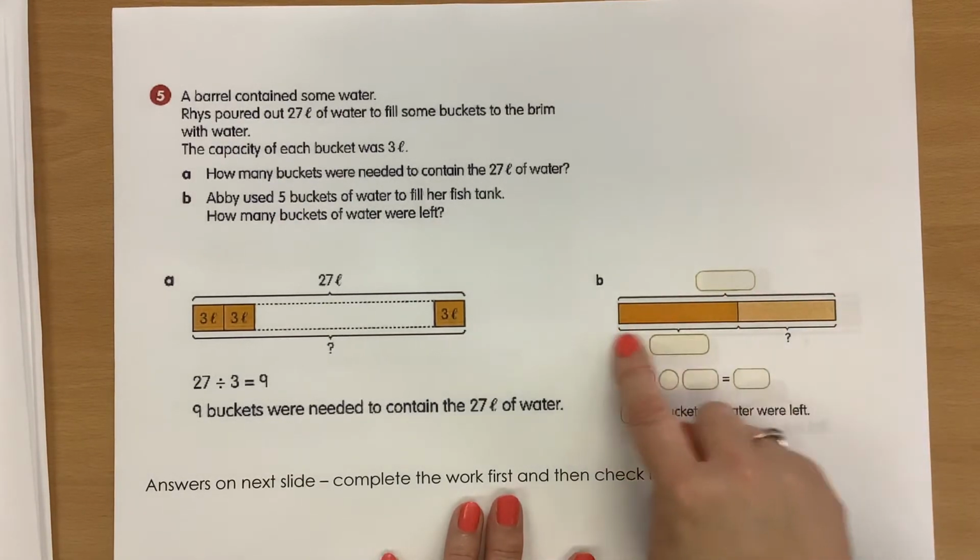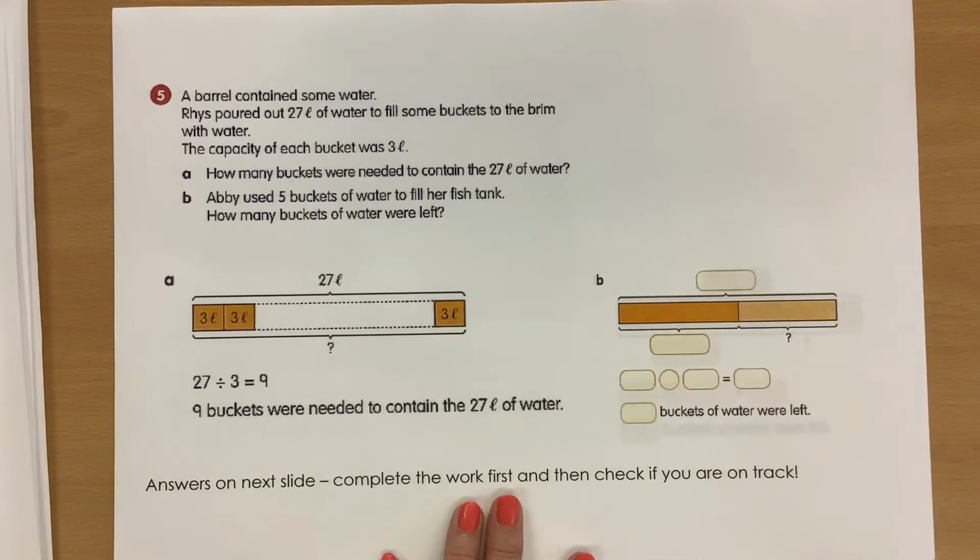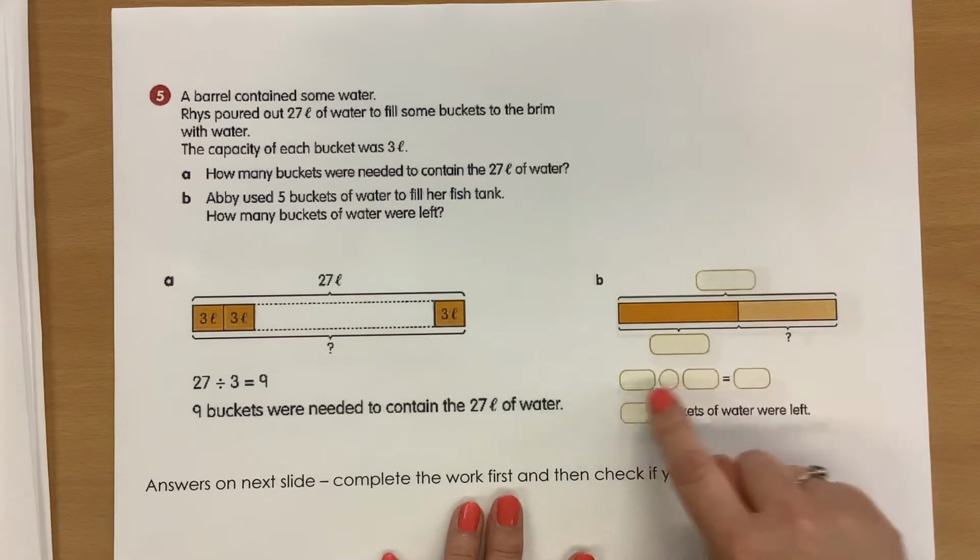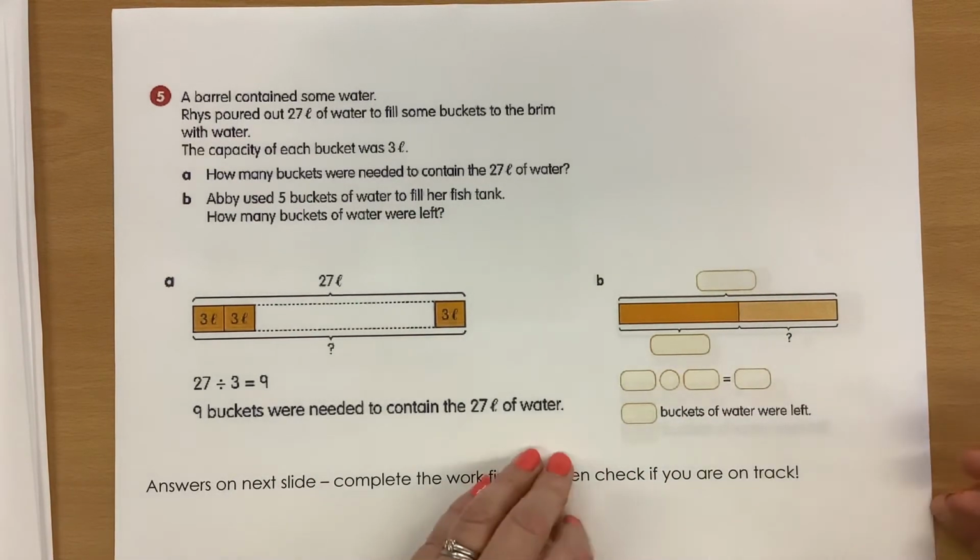So you've got your bar model drawn here for you. Pause the video and have a go at labelling this and working out your number sentence, please.